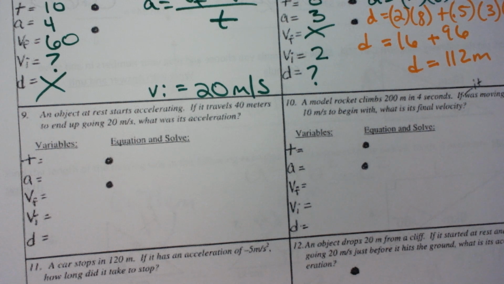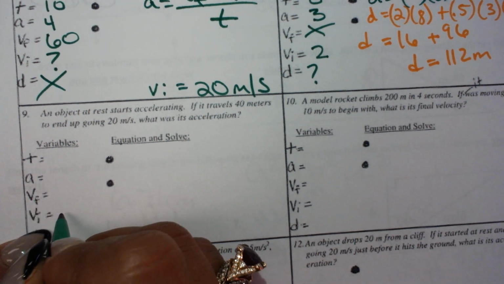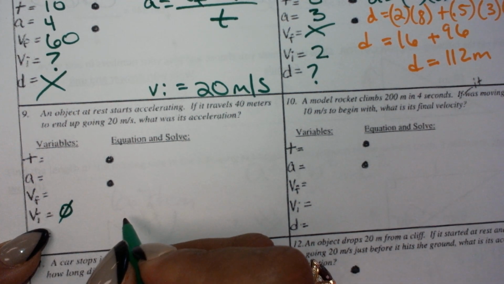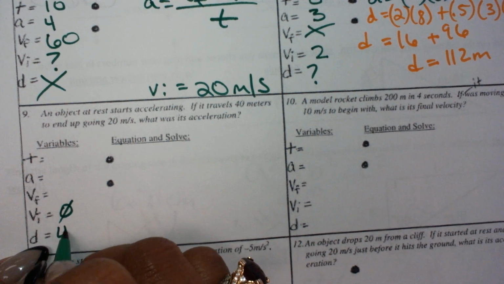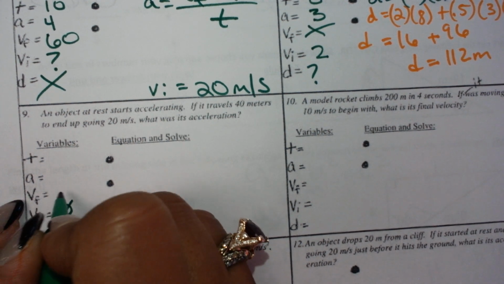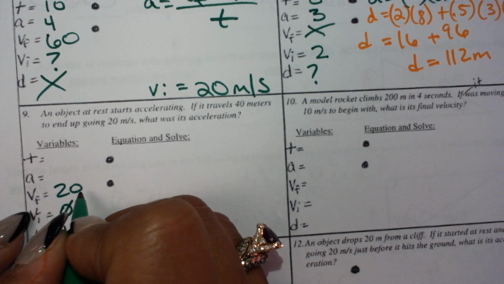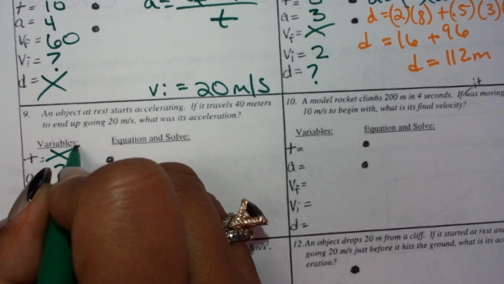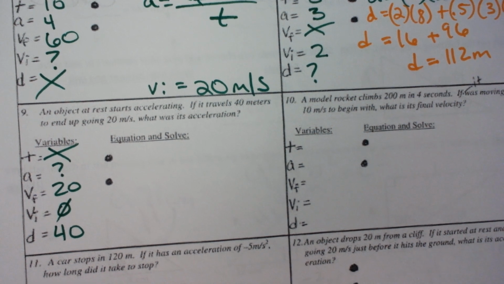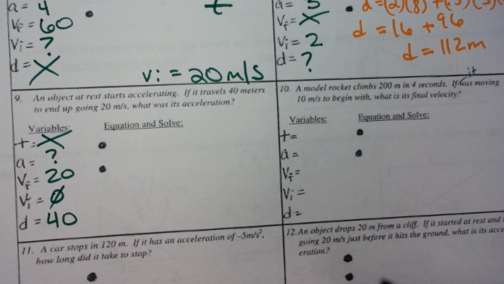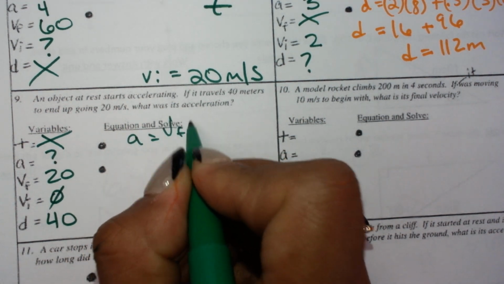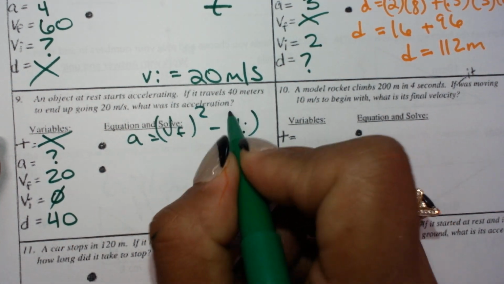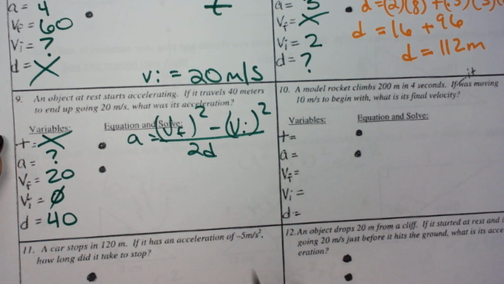The next one says that an object at rest, okay, initial velocity is 0. An object at rest. It tells me there that it reaches a distance of 40 meters, and it's going at a velocity or a final velocity of 20 meters per second. What is the acceleration? T was never given to me. So was distance ever used? Yes. Was t ever used? No. A equals VF squared minus VI squared over 2D.